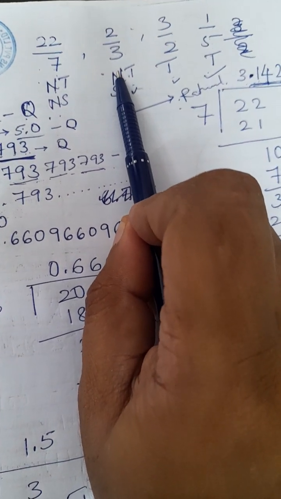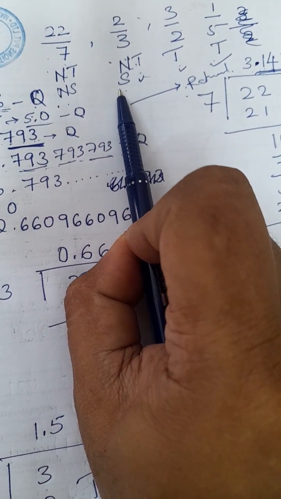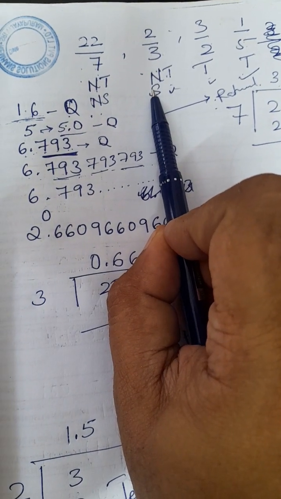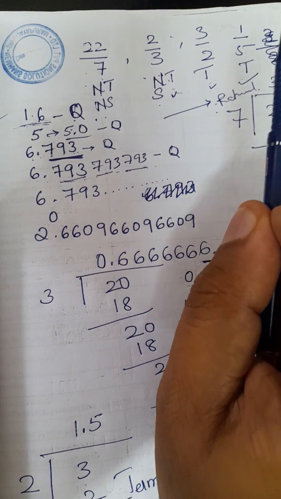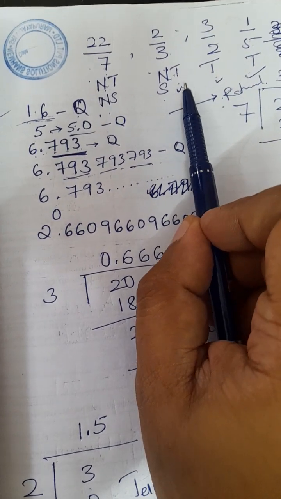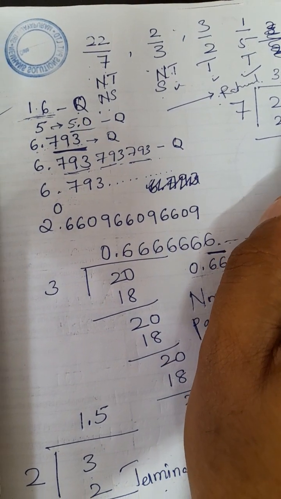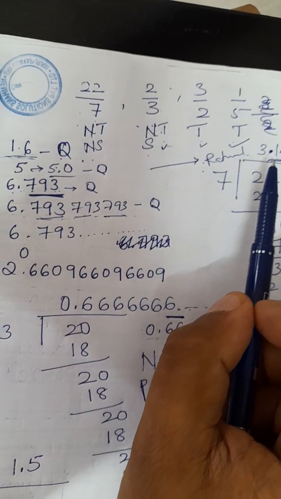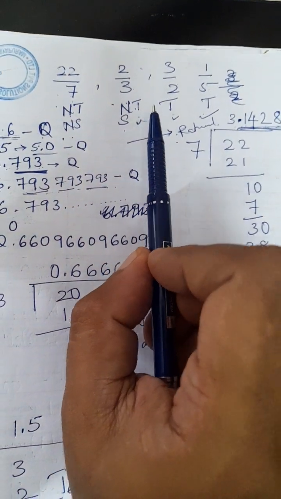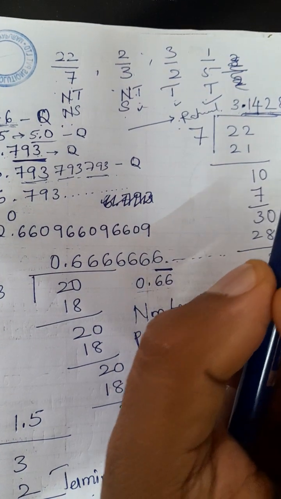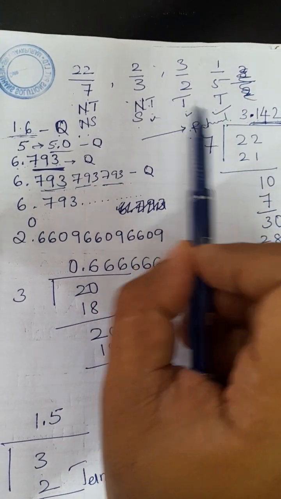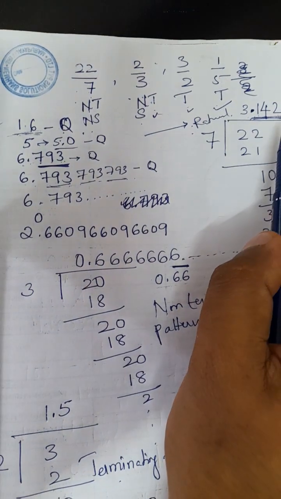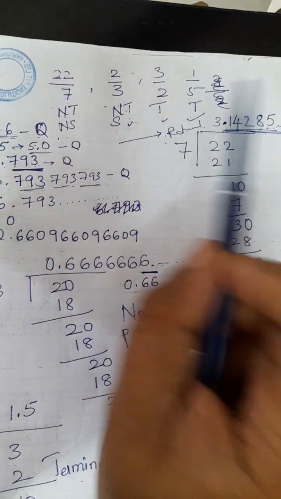Even though it is not terminating, if the pattern repeats, it qualifies to be a rational number. If it is not terminating and there is no pattern, then it qualifies to be an irrational number.